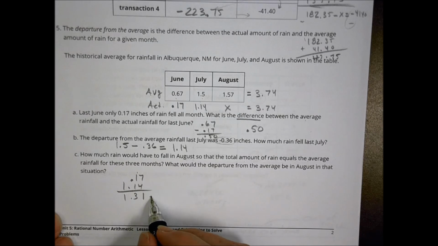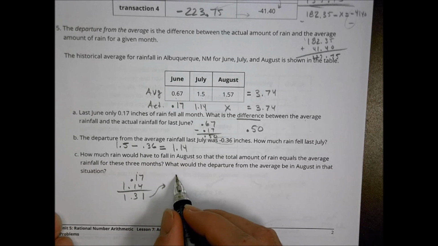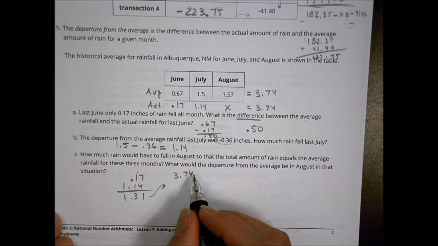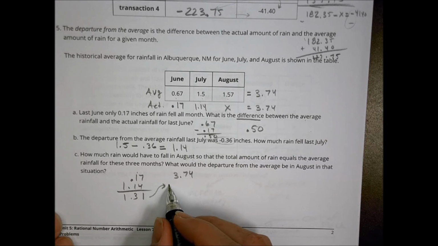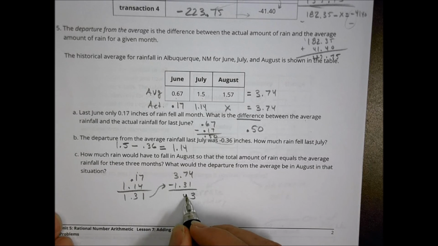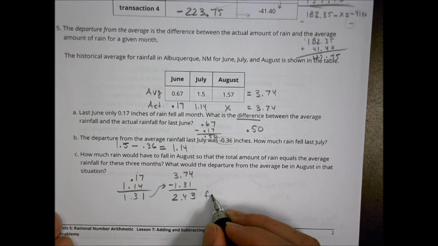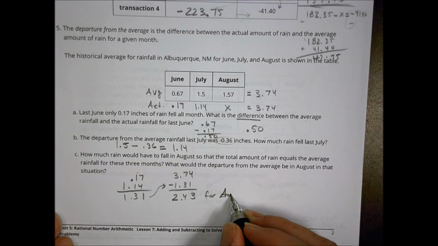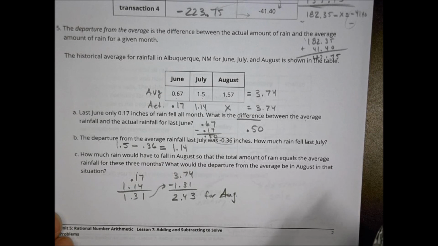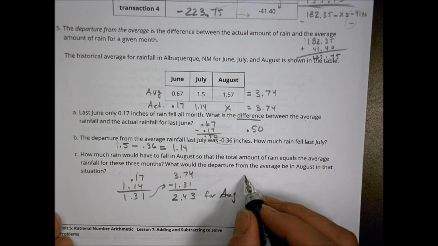So let's take that amount and subtract it from what we're looking for. We need 3.74. And we're going to take away what's rained already. And what's left for August is 2.43 needed for August to make the average. Okay, so that's what we need to equal the average.